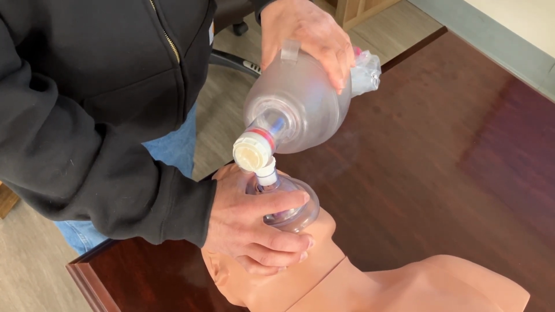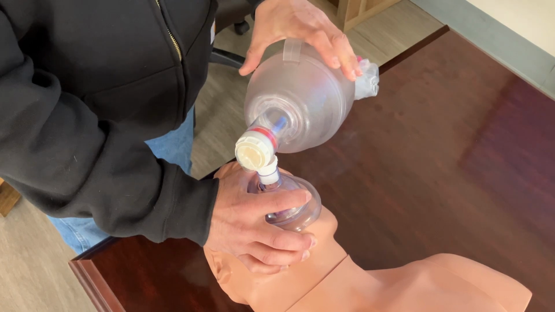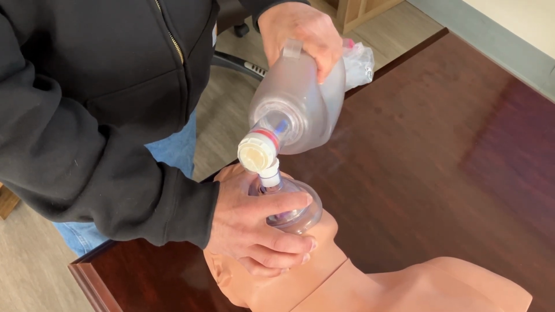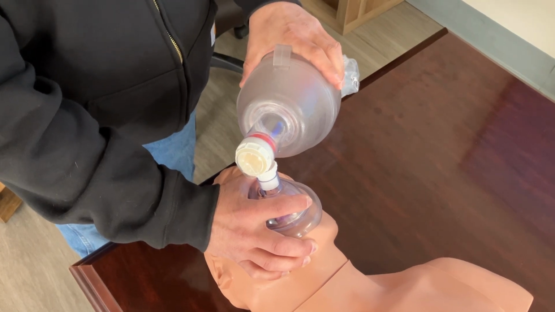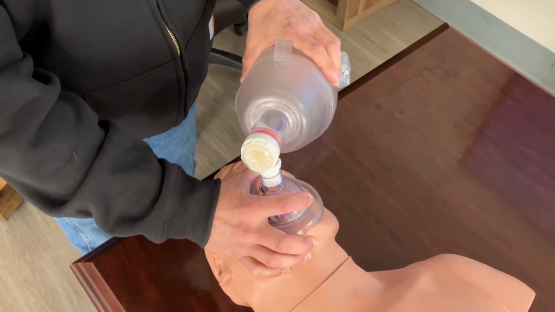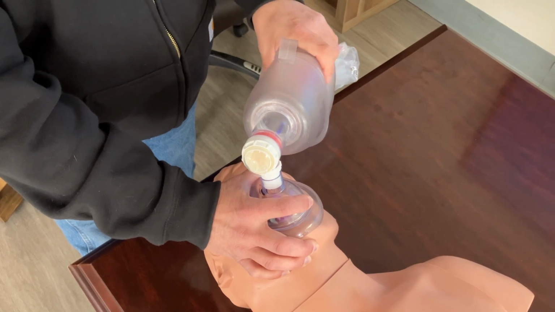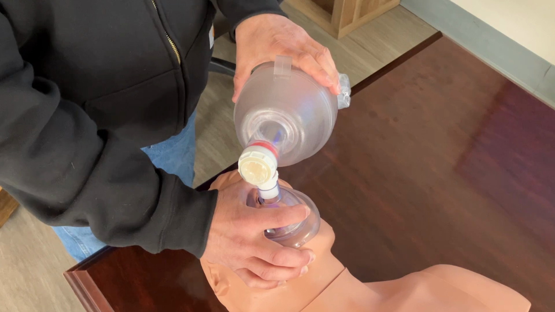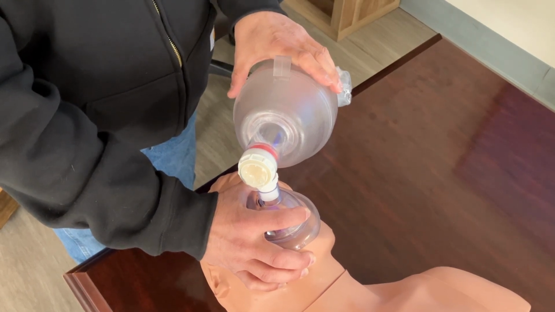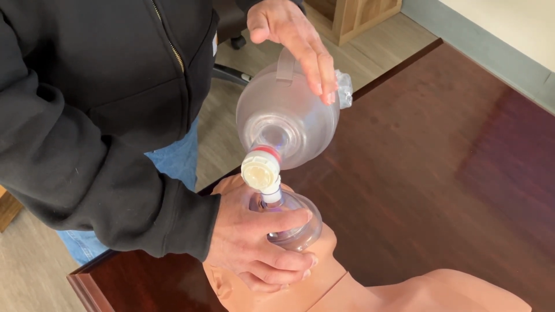When you ventilate with the BVM, it's 1 breath every 6 seconds. So it's breath, 1 1,000, 2 1,000, 3 1,000, 4 1,000, 5 1,000, 6 1,000, breath. And we give enough air just to move the chest up and down. We don't want to go too forcefully because then we'll force air into the stomach.